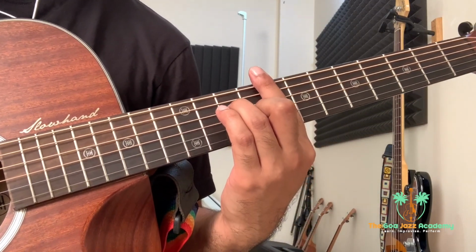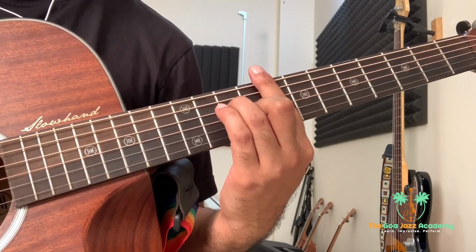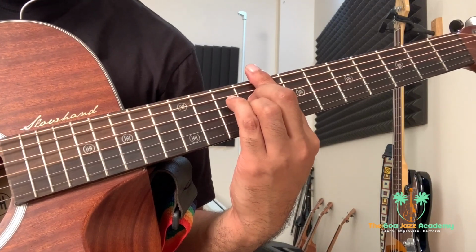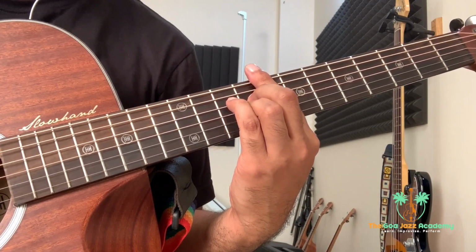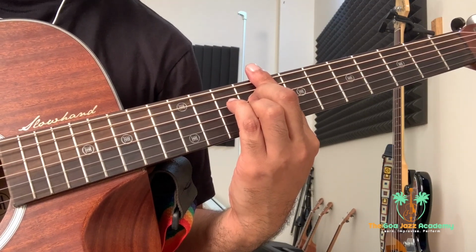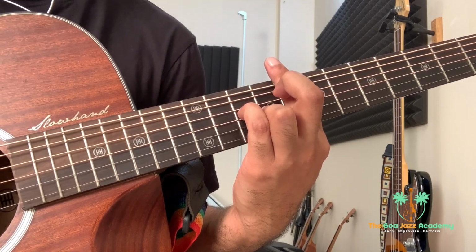Root, 3, 5, 8. Now C major 7 coming up. Root, 3, 5, major 7. Now dominant 7, C's dominant 7 coming up. Root, 3, 5, flat 7.